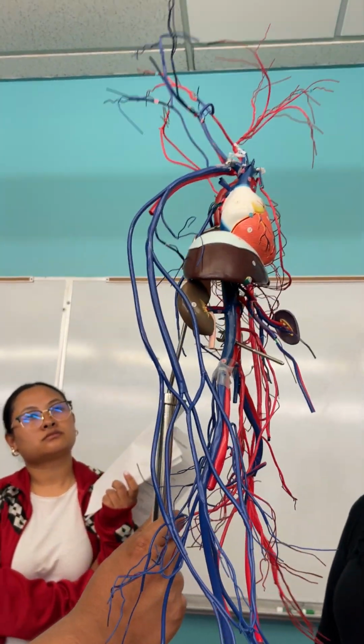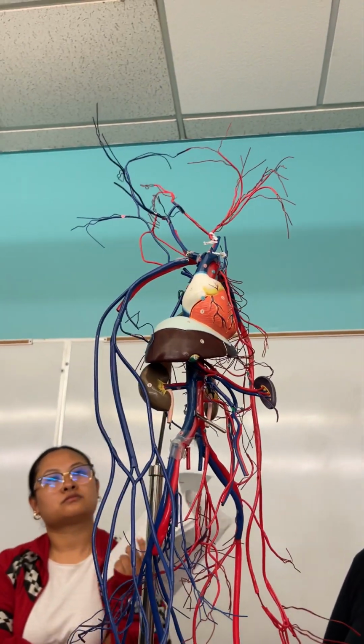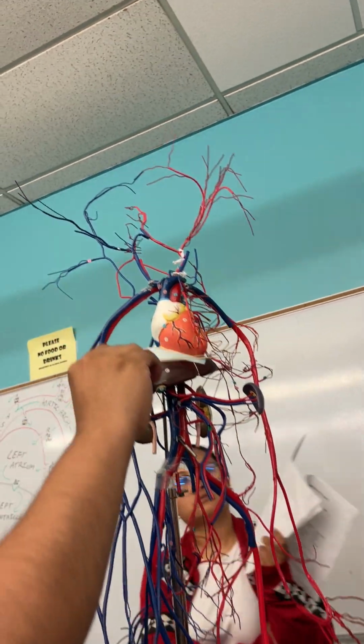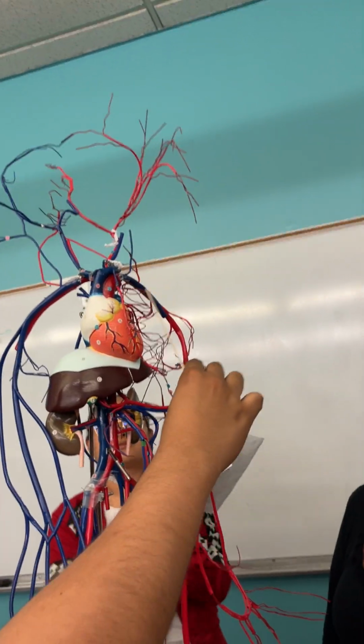Now in the middle, in the chest, we have the mammary artery, which goes down the middle of the chest. And we have these branches that come off called the intercostal arteries.